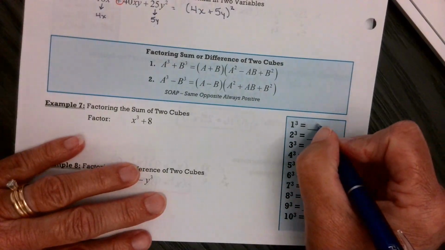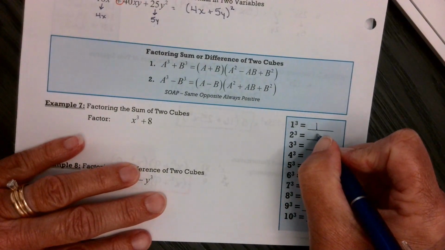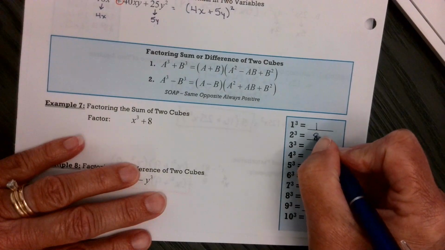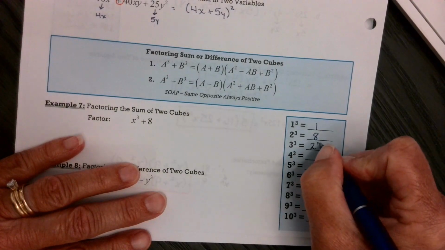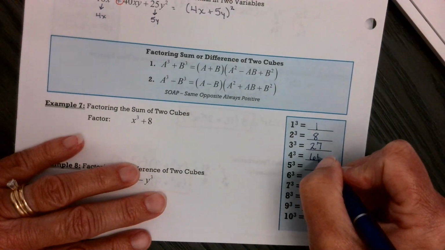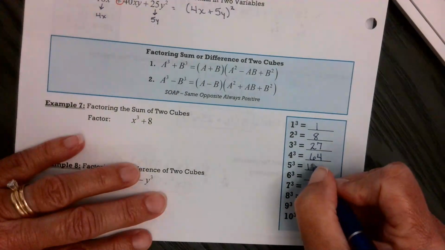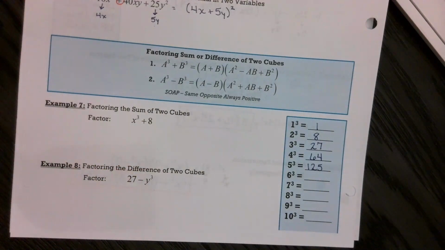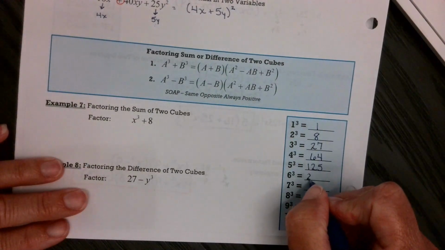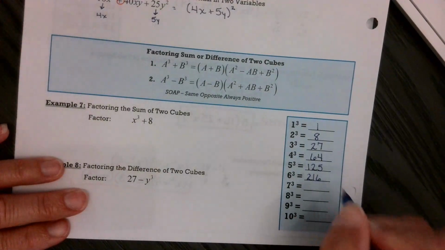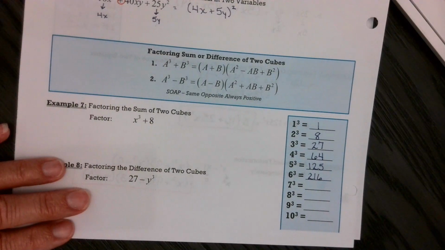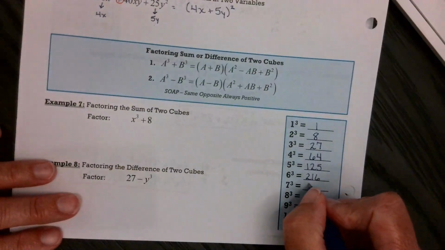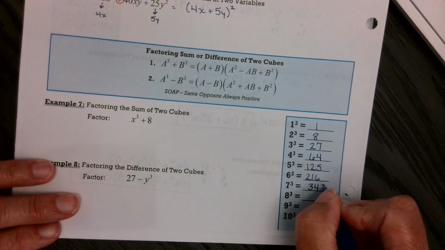Okay? 1 cubed is 1. 2 cubed is 2 times 2 times 2, which is 8. 3 cubed is 27. 4 cubed is 64. And 5 cubed is 125. Now the rest of them, I don't really have them all memorized. When I see it, I can recognize it. 6 cubed is 216. I think this is 343, but I'm going to check it on my calculator. Yep. It's 343.